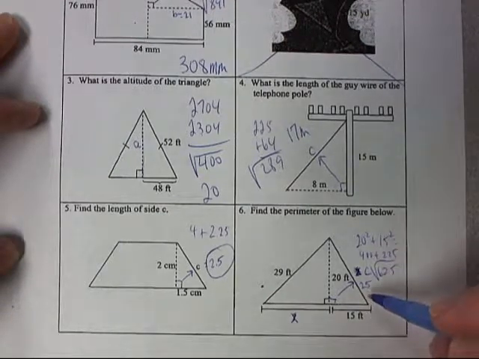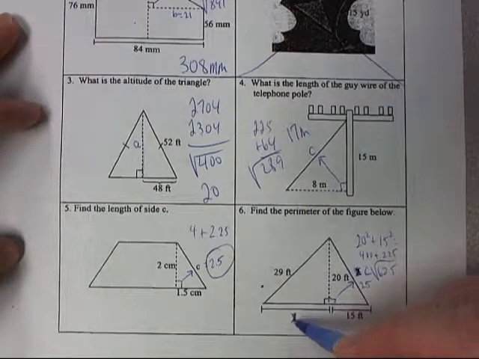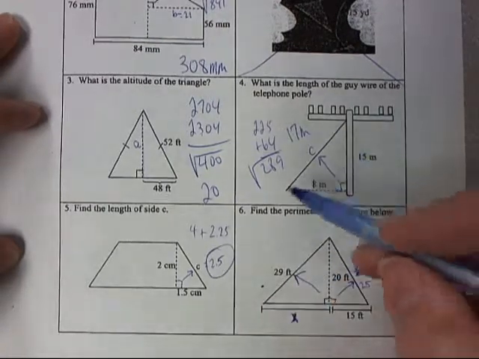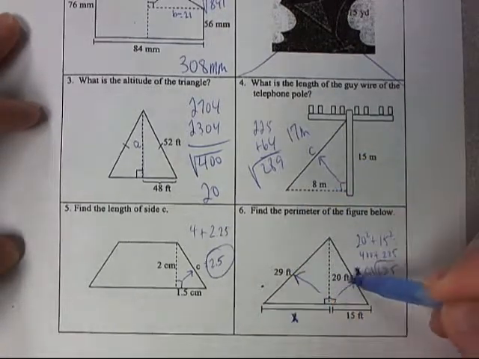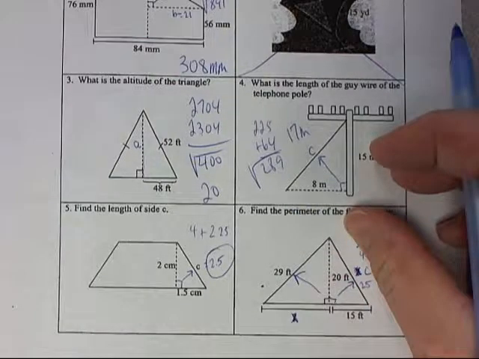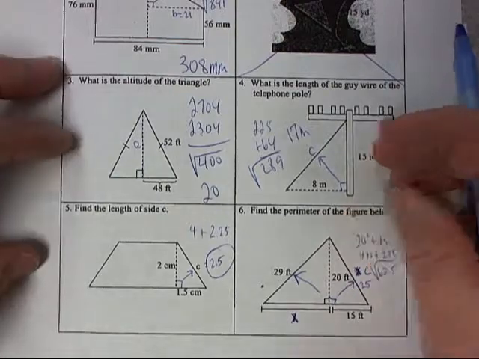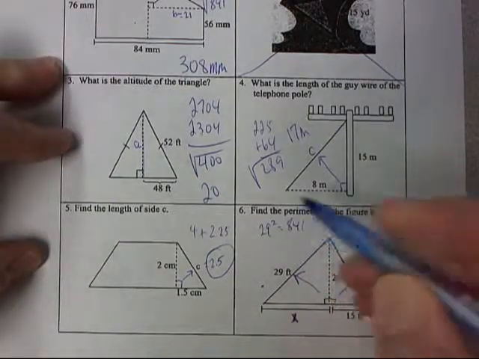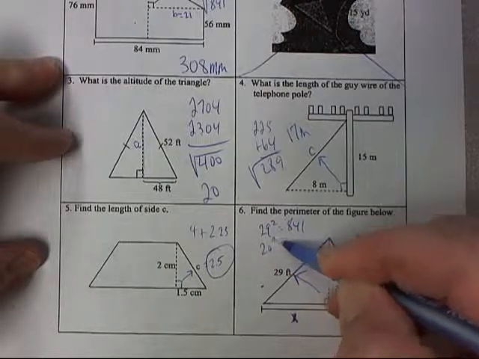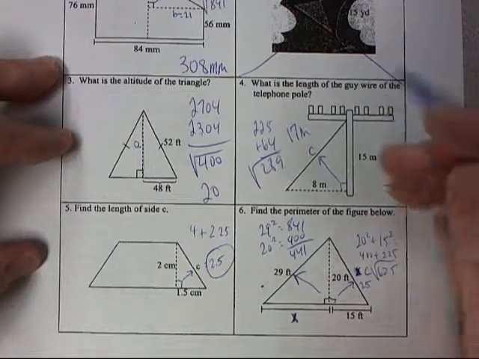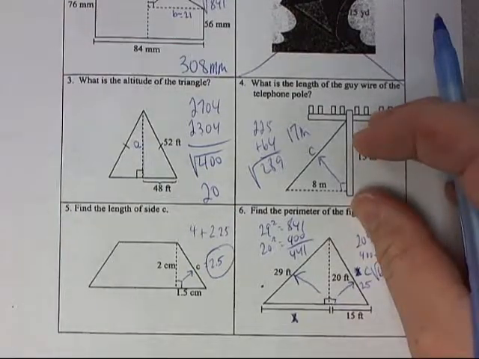So that's 25. To find this measurement here, we're given the hypotenuse measurement, so we need to subtract 29 squared and 20 squared. 29 squared is 841. 20 squared is 400.